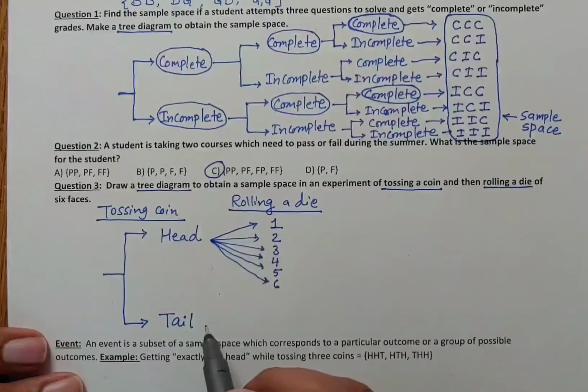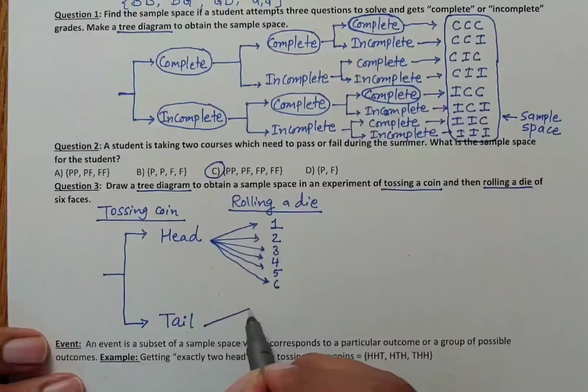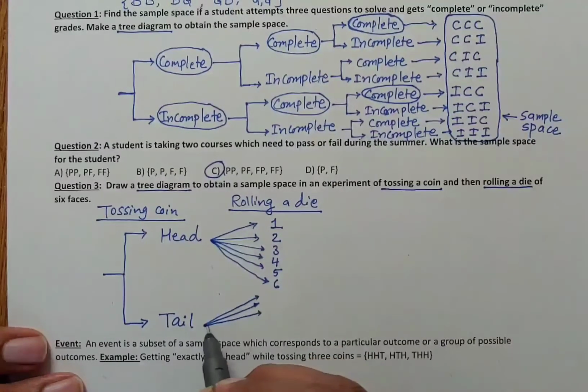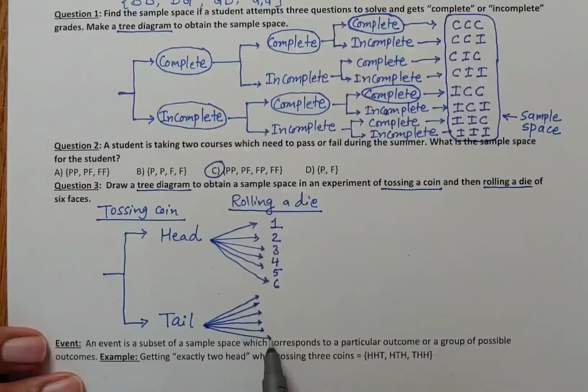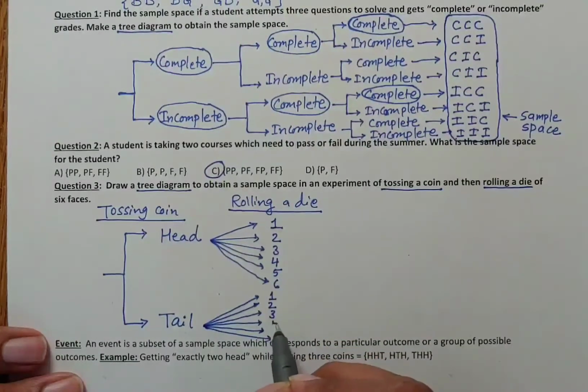Similarly, if you get a tail in the first tossing of the coin, then you can get 1, 2, 3, 4, 5 or 6.